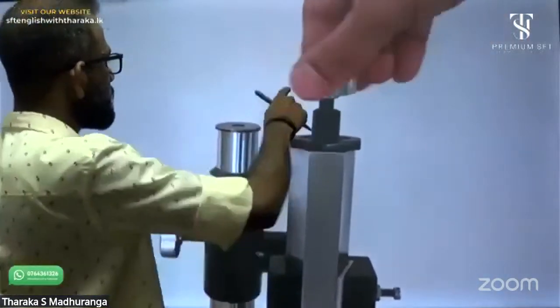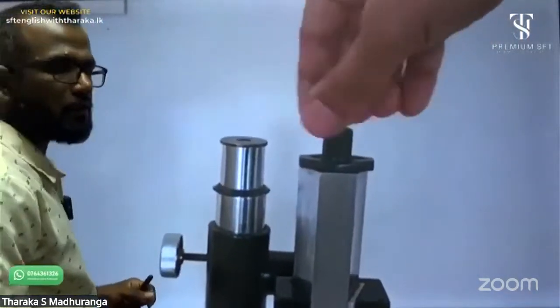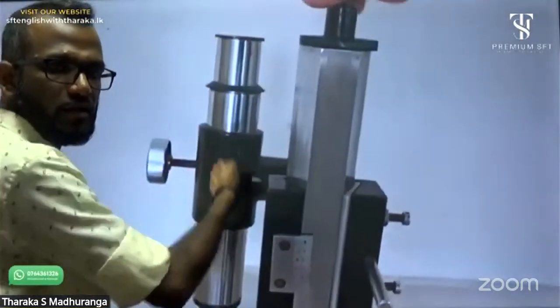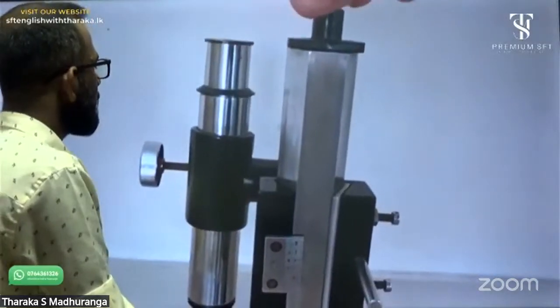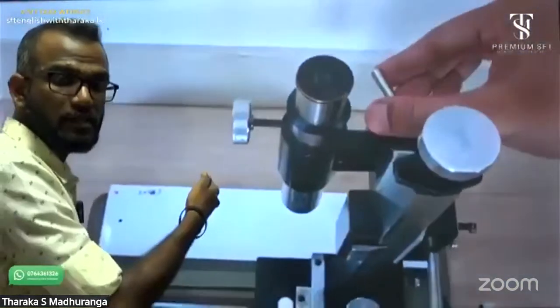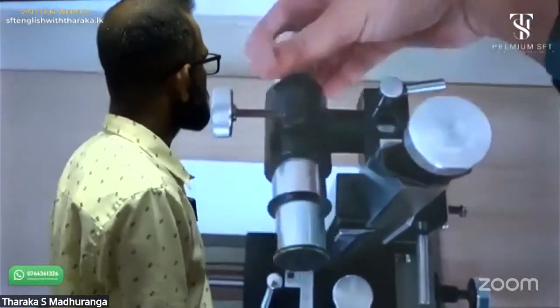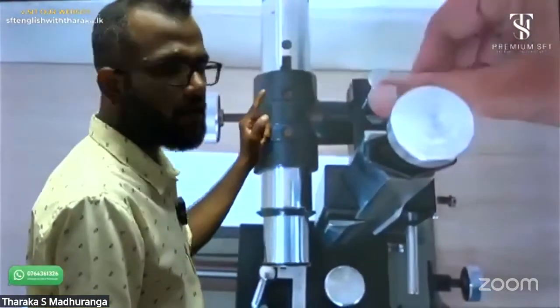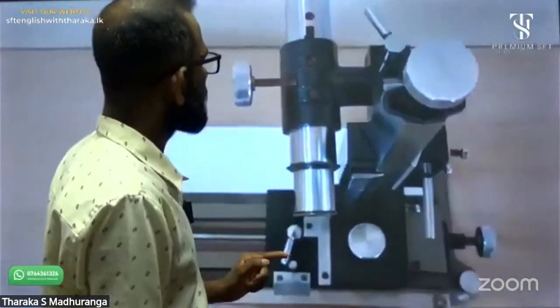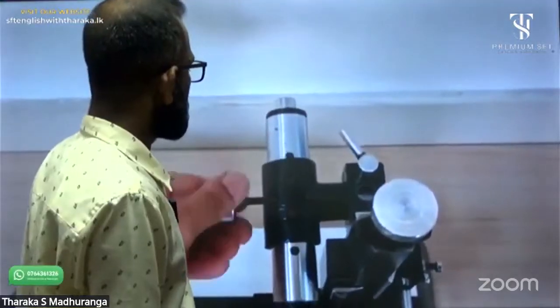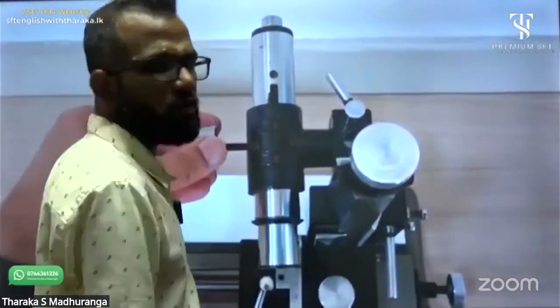By turning this knob, the microscope nozzle moves up and down. That's the vertical adjusting. On loosening this knob, the microscope tube can be turned in this manner, and we can lock the microscope. On turning this knob, the tube can be moved forward and backward. Yes. They all are adjusters, right?